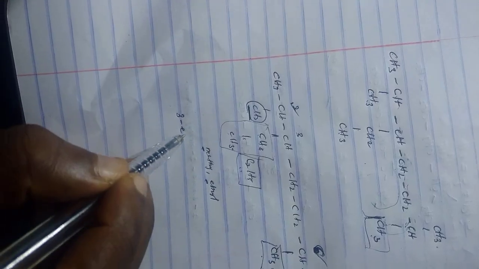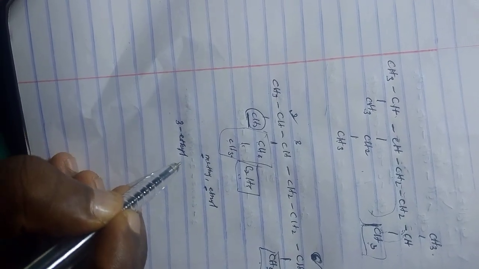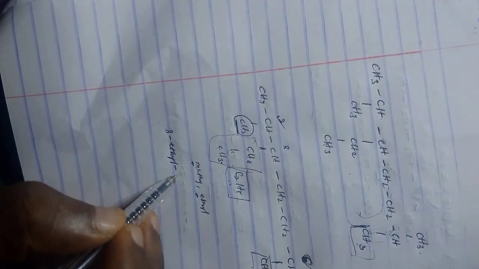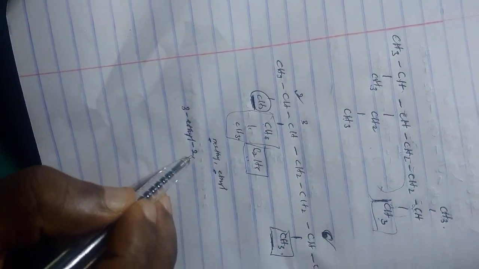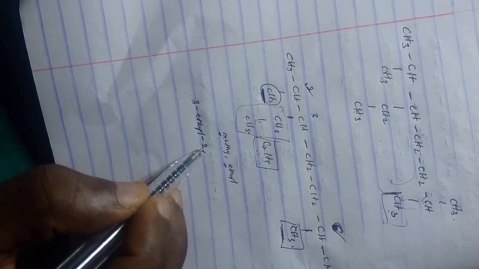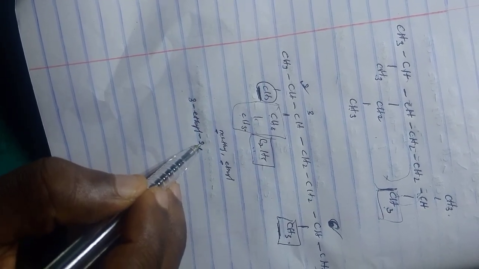So that means I have 3-ethyl, dash 2. Since methyl and this one are the same thing, I will have 2, comma, this one. So from number to number it will be a comma. So 2,6.